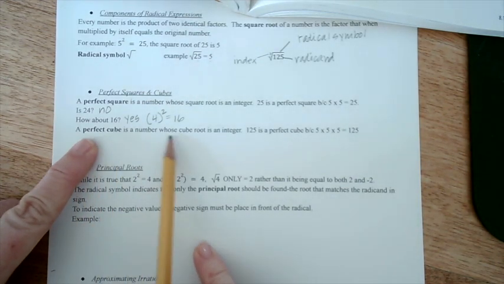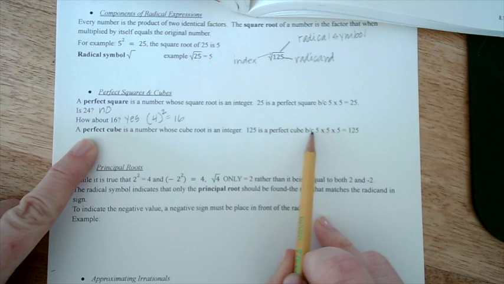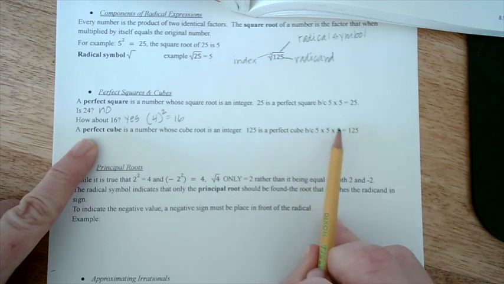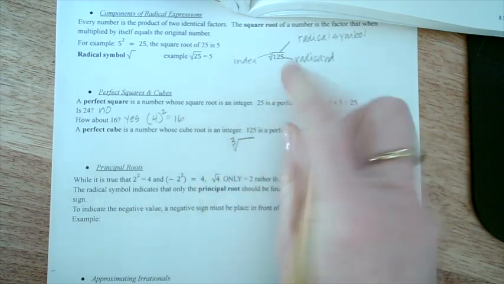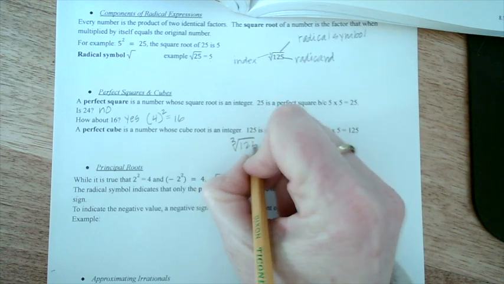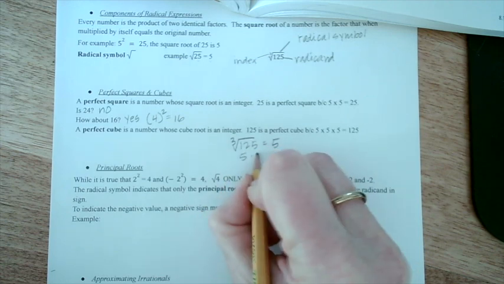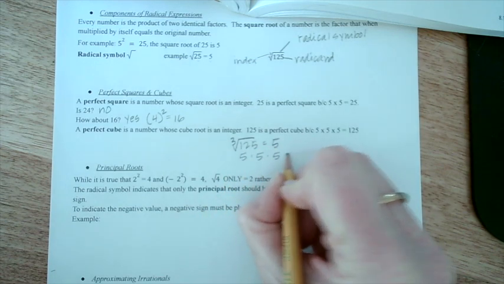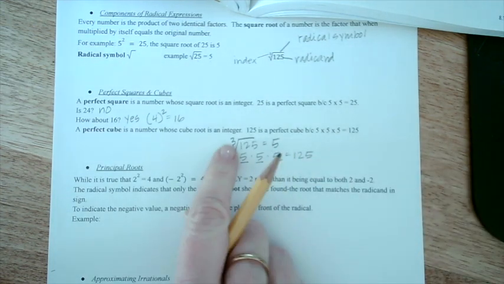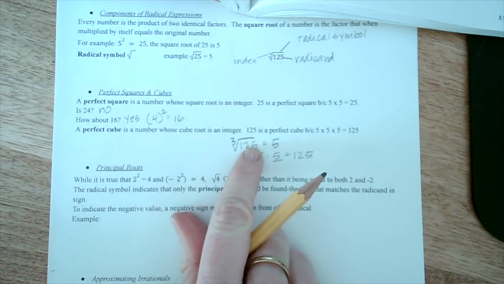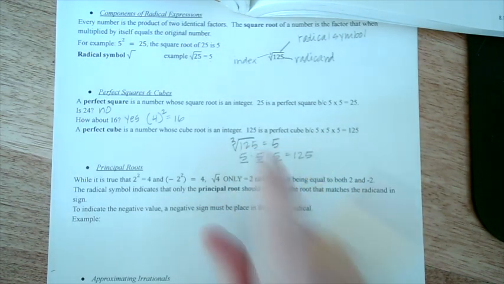A perfect cube is a number whose cube root is an integer. So 125 is a perfect cube because 5 times 5 times 5 equals 125. So if we wrote it out like this, like the one that we had up here, the answer would be 5. And the reason is because 5 times 5 times 5 equals 125. It has to be 3 times because our index is a 3. So what number multiplied by itself 3 times will give you 125 in this case.